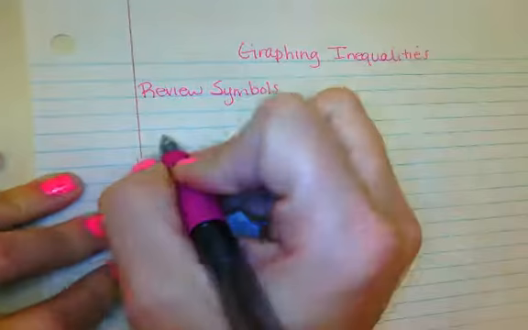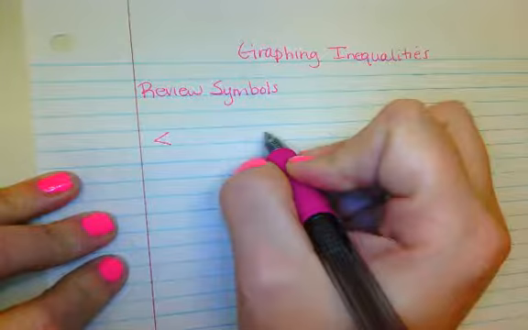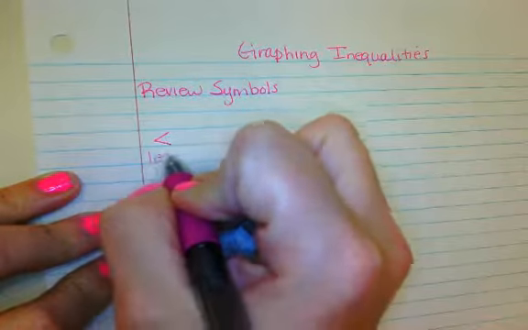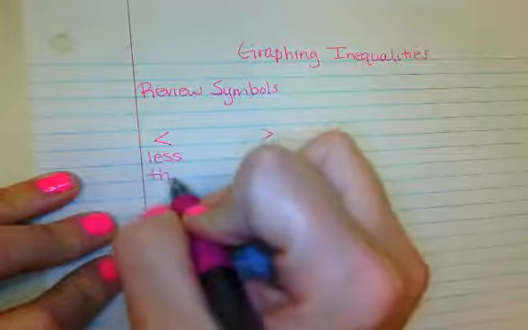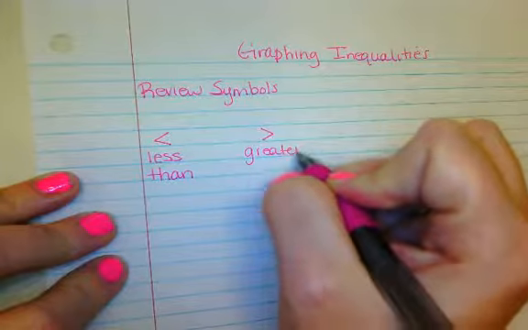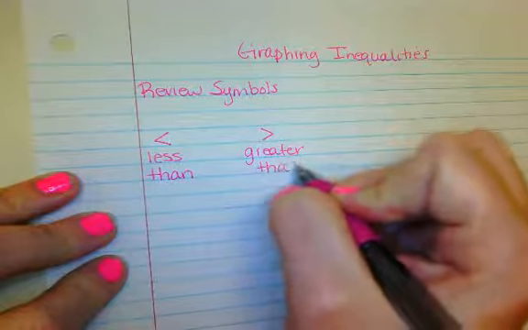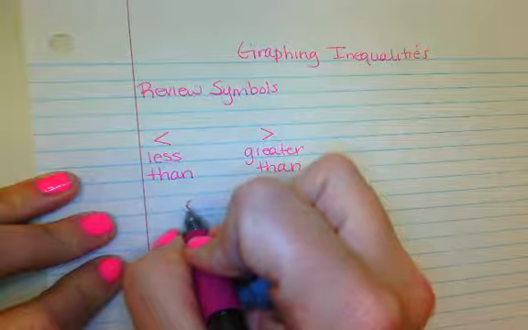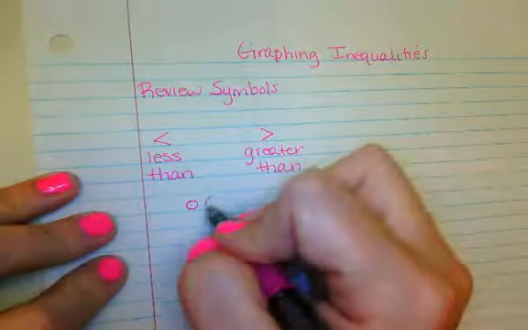Okay, so we have this symbol here and this symbol, which is less than, and then this symbol is greater than. And when we're dealing with these two symbols, we always have an open circle.